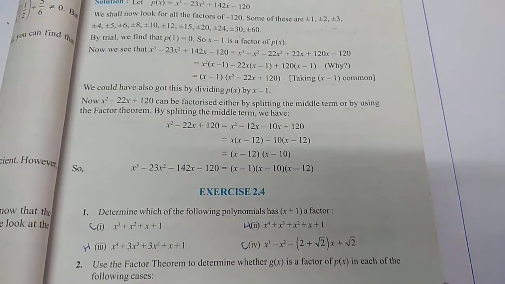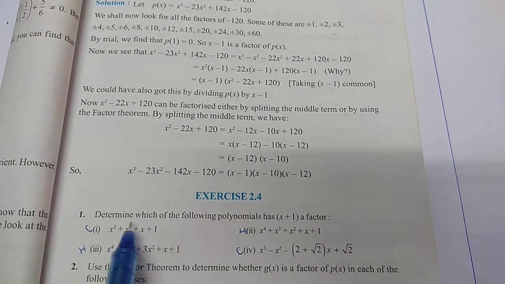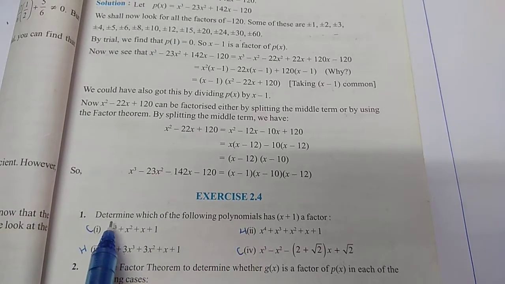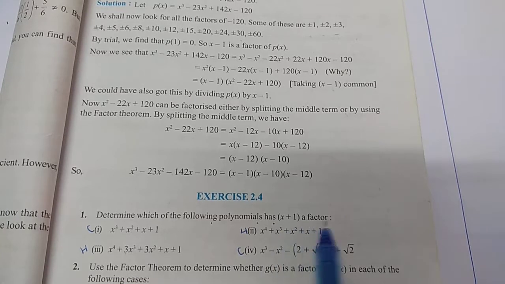So in the question, determine which of the following polynomials has x plus 1 as a factor.